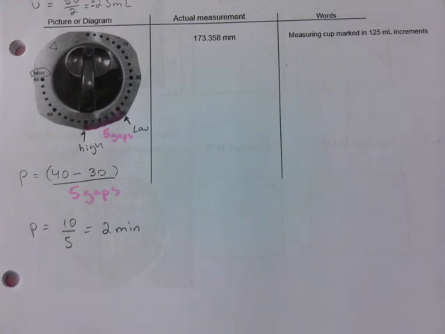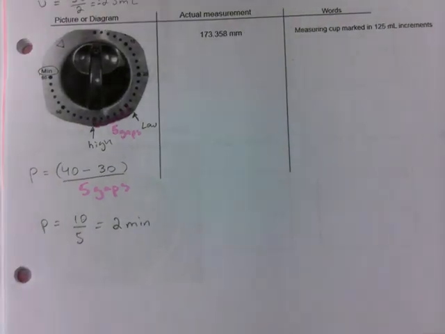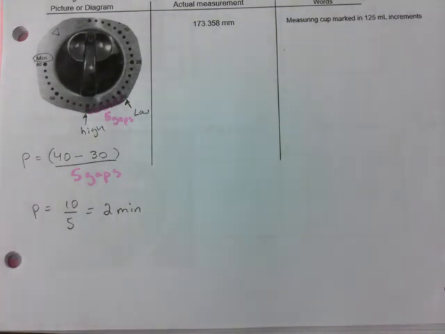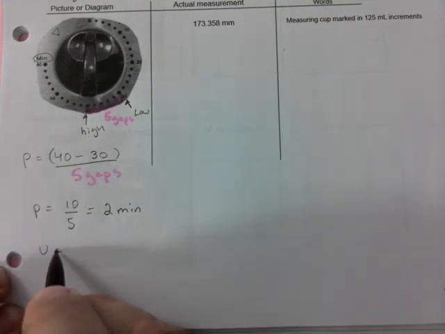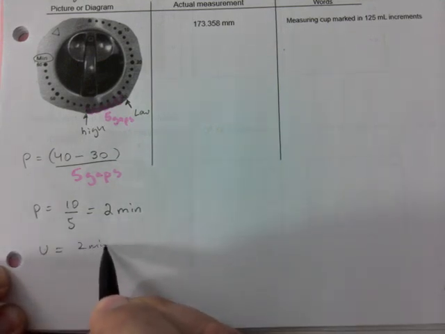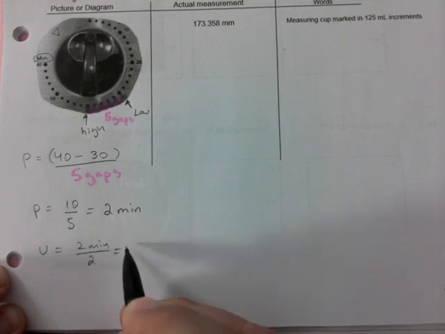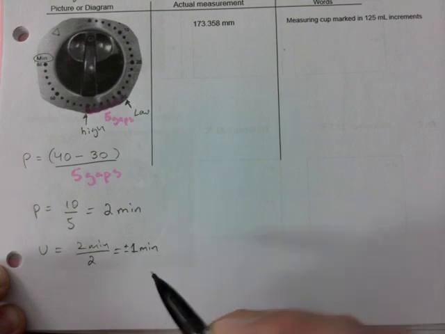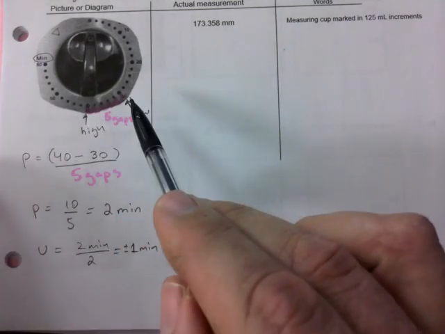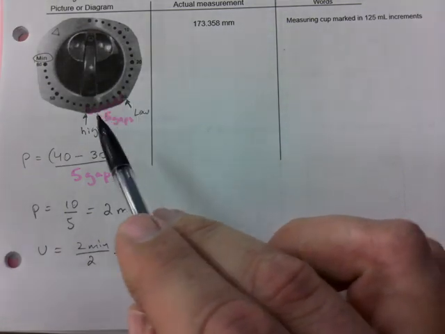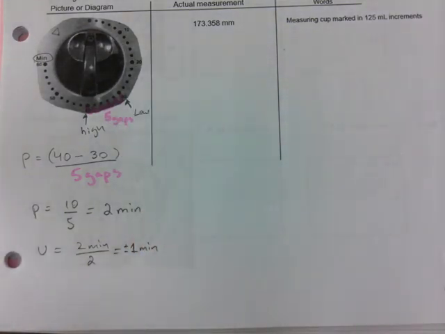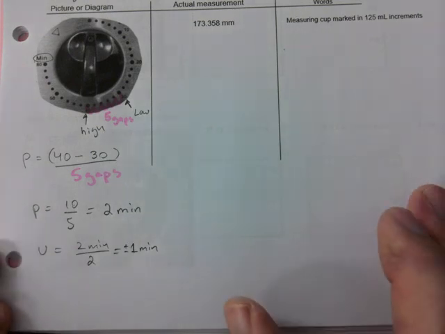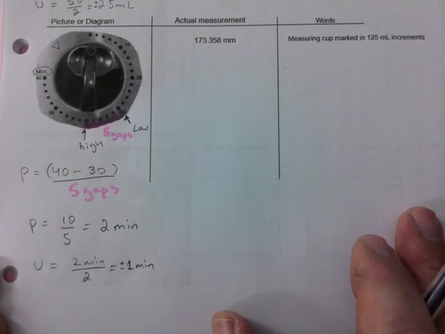The smallest amount that this shows me. You might be like, I'm really good, so I can do a minute, Mr. Dirksen. Watch. I can just get in between 2 of them. But for us, that doesn't work. For this class, it doesn't work. Uncertainty, you take 2 minutes divided by 2. So now we know that it's plus or minus a minute. So we're saying that no matter where you put that dial, you might be off by a minute. That makes sense, right? Hopefully.